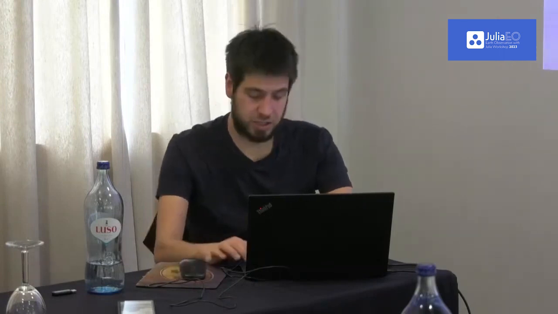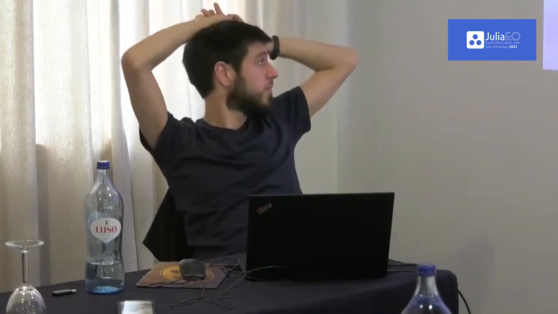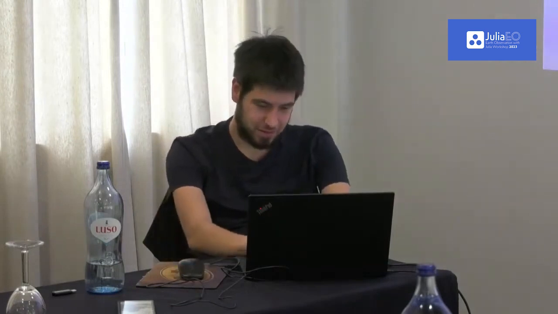And for that to work, I also need to load the recurrence matrix, and now we can do this computation again, and it should be faster, hopefully. Okay. Of course, I forgot something.